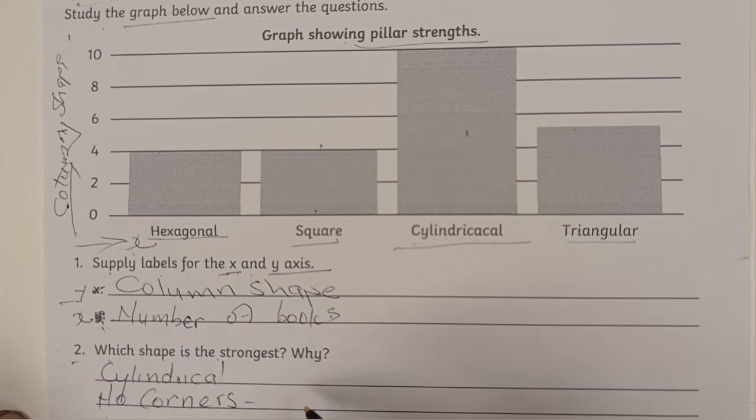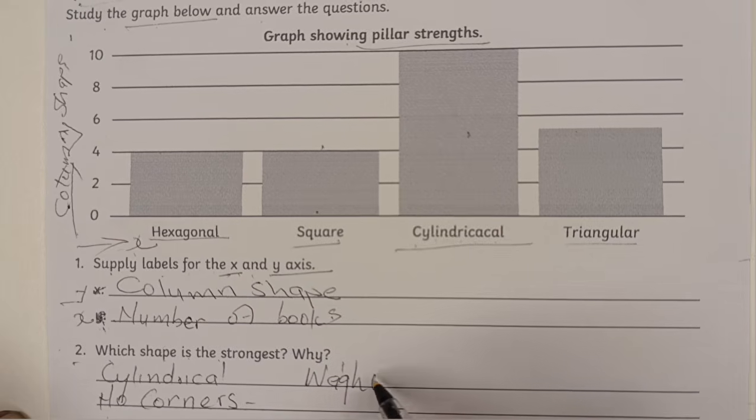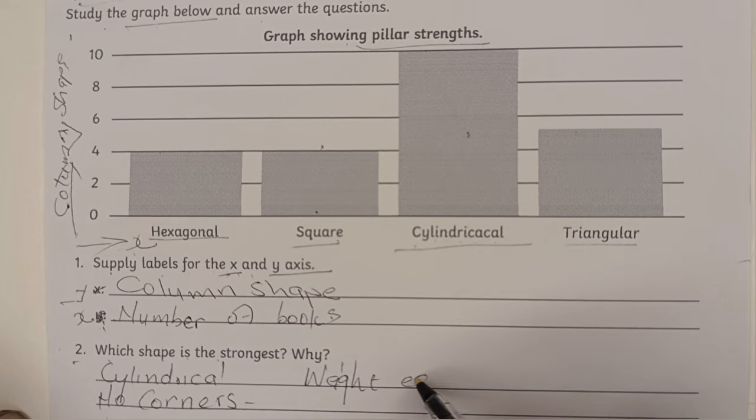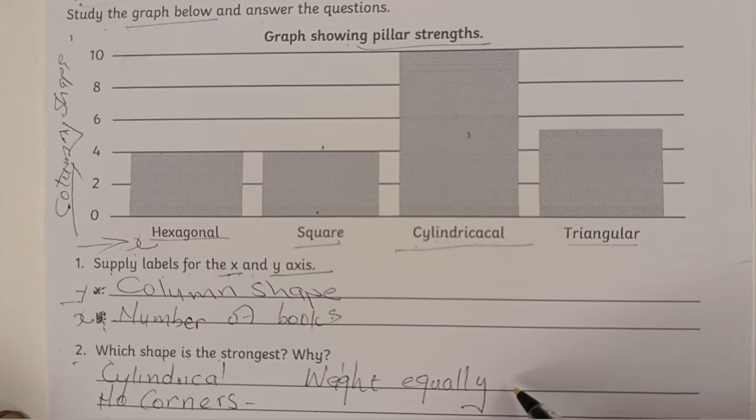And another reason is that the weight is equally distributed.